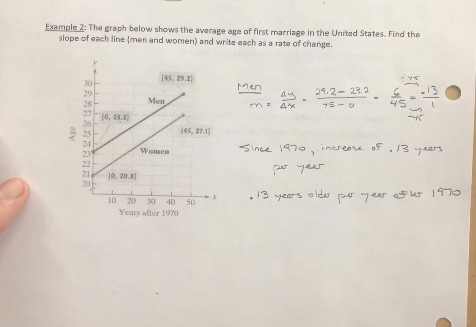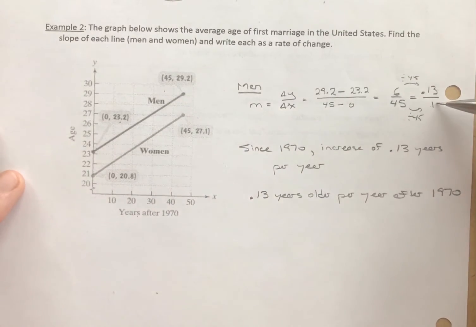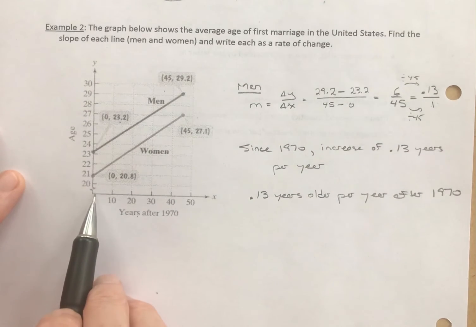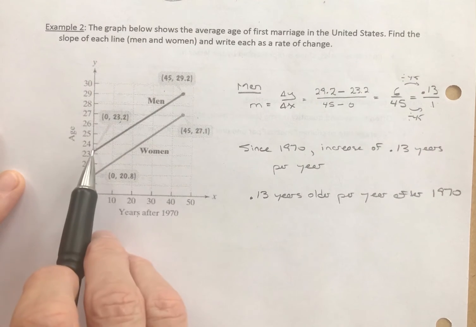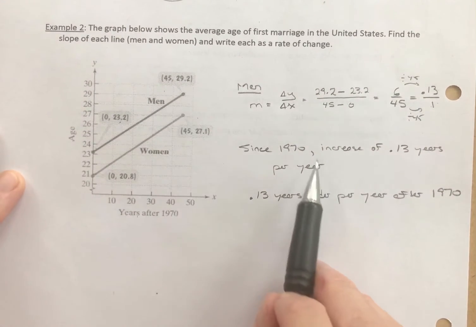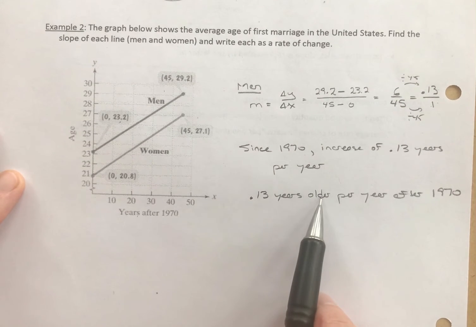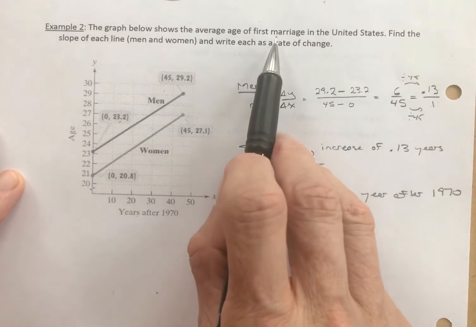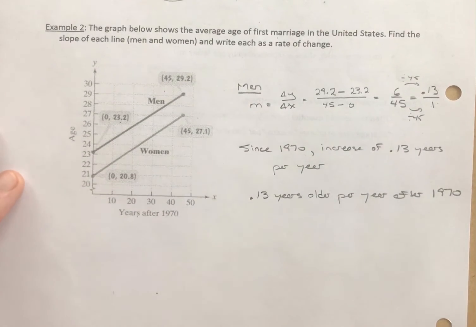The important thing is the rate of change we're looking for out of a 1. What's happened when we move 1 unit on the x-axis? Obviously we move 1 unit, we have an increase on the y-axis, so we have an increase of 0.13 years, or 0.13 years older when they have their first marriage, per year after 1970.